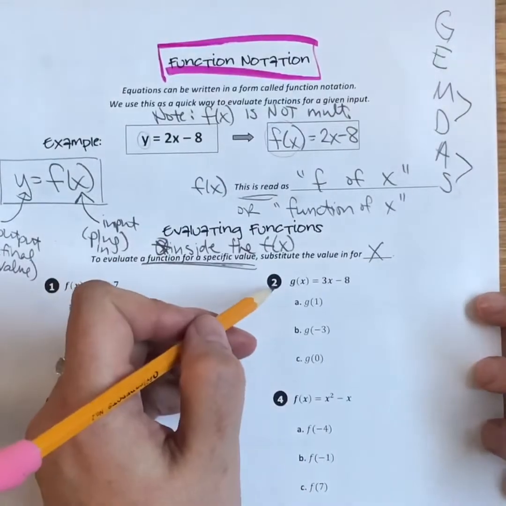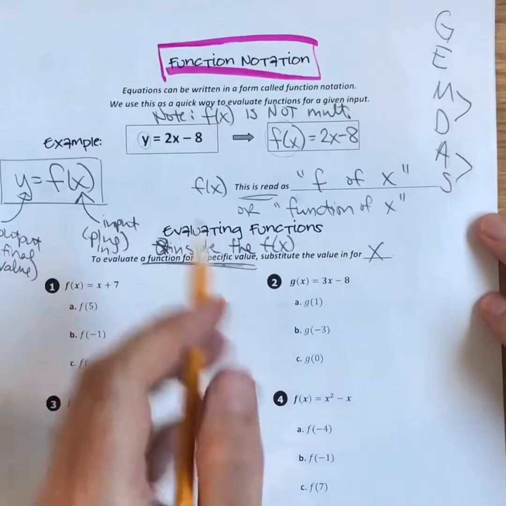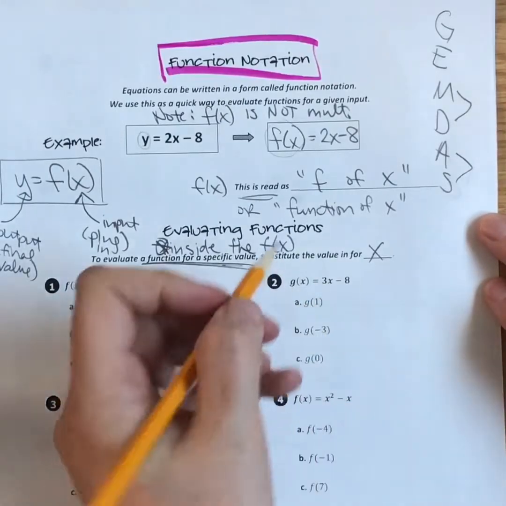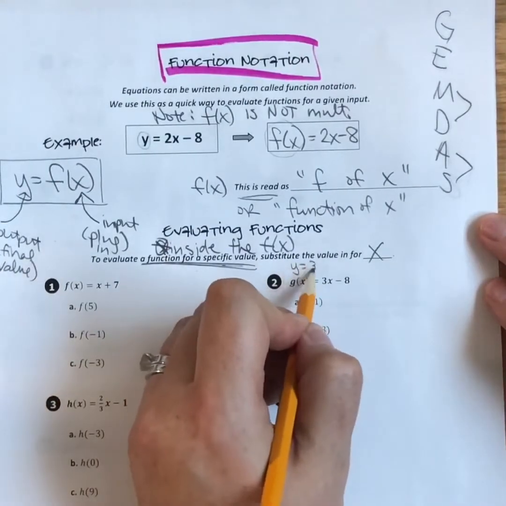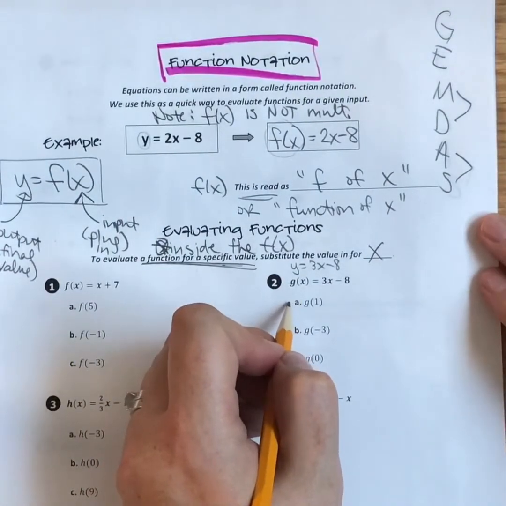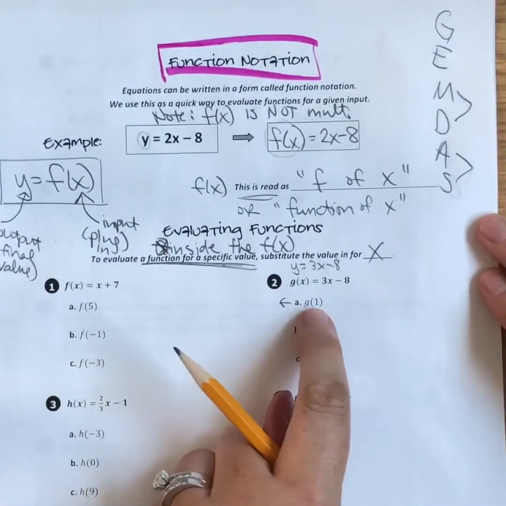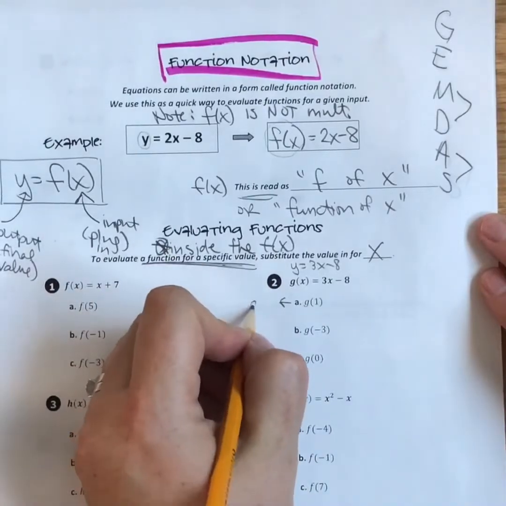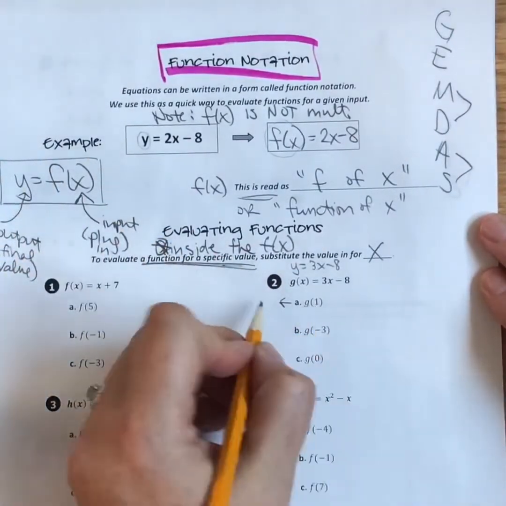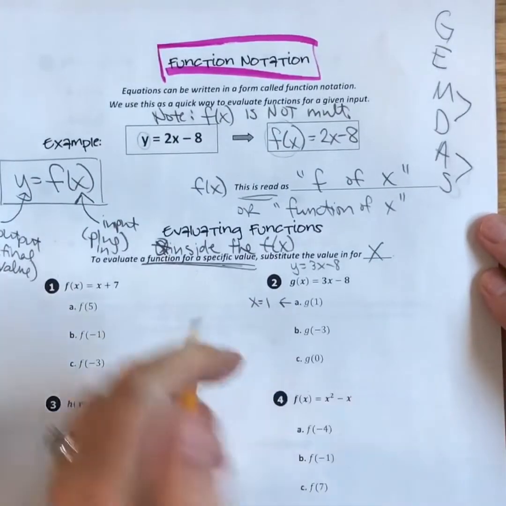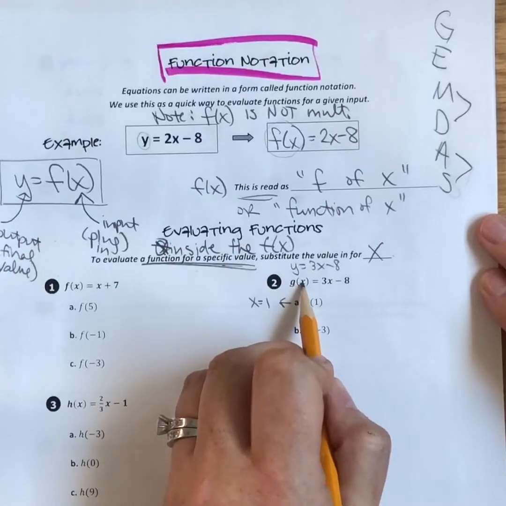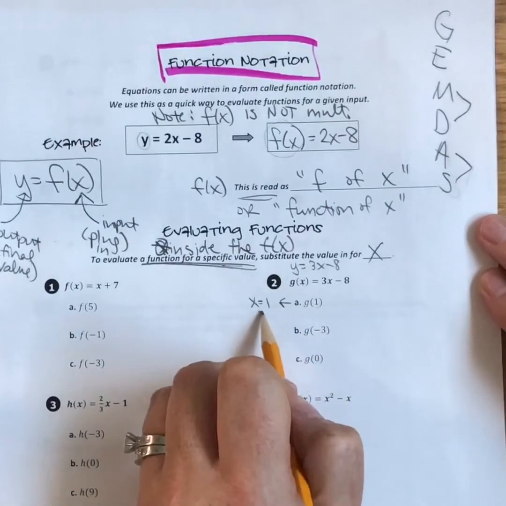So for example, let's just go ahead and do 2 together. g of x equals 3x minus 8. We could write it y equals 3x minus 8. And on part A, we could write this when it says g of 1. Okay, well we know it's part A. We know that x is 1. So again, the specific value is 1, okay? So this time we're plugging in 1 for x.